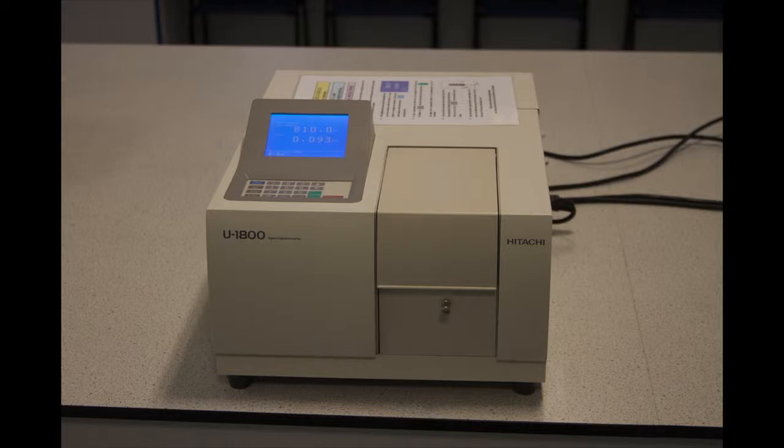A spectrophotometer is an analytical instrument used to measure the intensity of a light beam at a fixed wavelength as it passes through a solution. In simple terms, the result can be displayed in two ways. Firstly, as transmission, the amount of incident light that passes through the solution, or more commonly as absorbance, the amount of light that is absorbed by the solution.